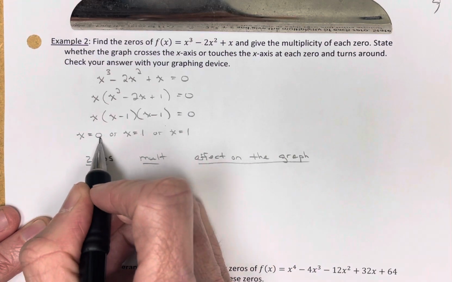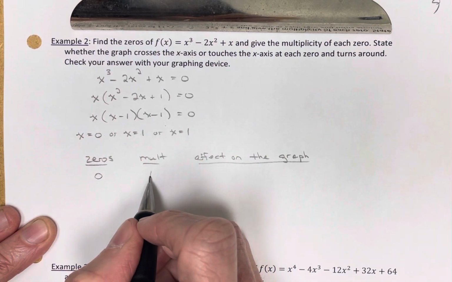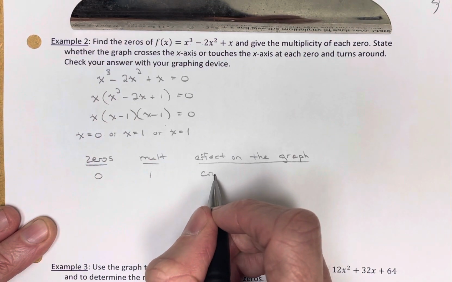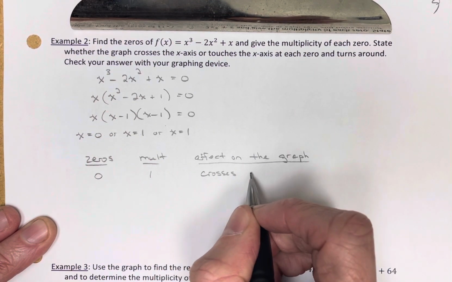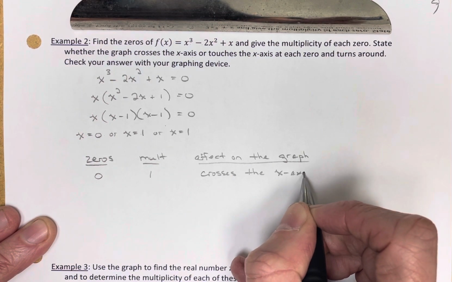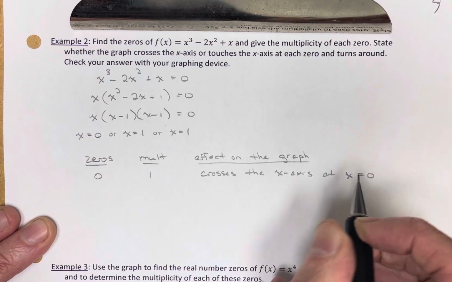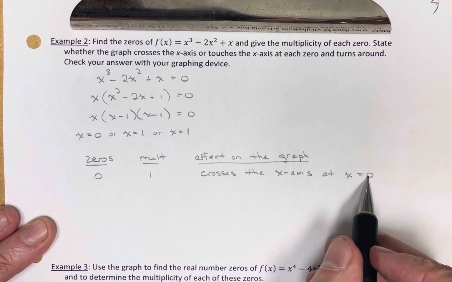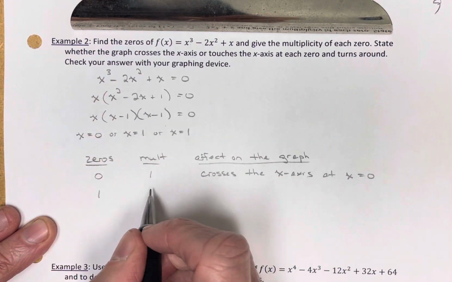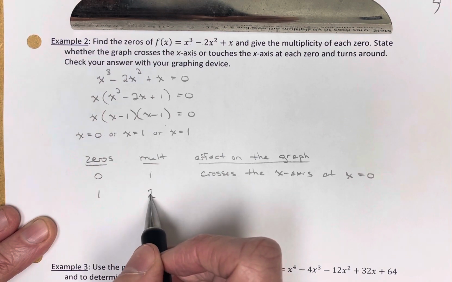Okay, we'll have a 0 at 0. It takes place 1 time, multiplicity of 1. Therefore, the graph crosses the x-axis at x equals 0. It crosses the x-axis at this intercept. The other 0 is 1. It has multiplicity 2. There's our 3 of our 3rd degree.